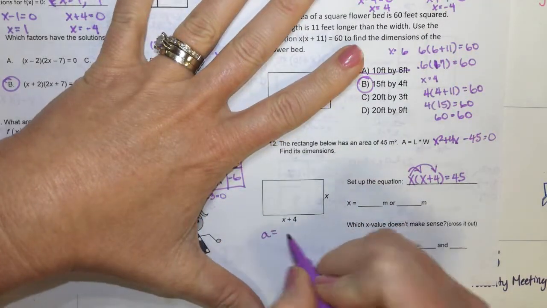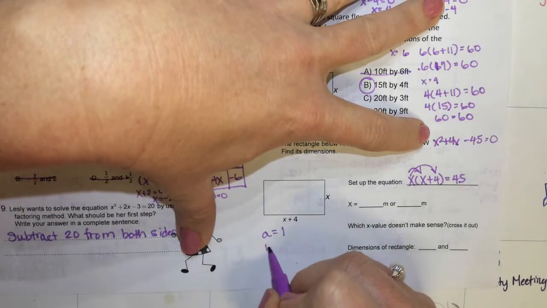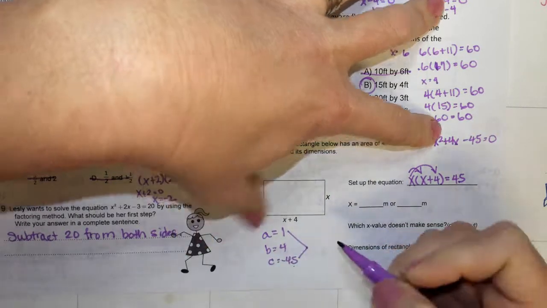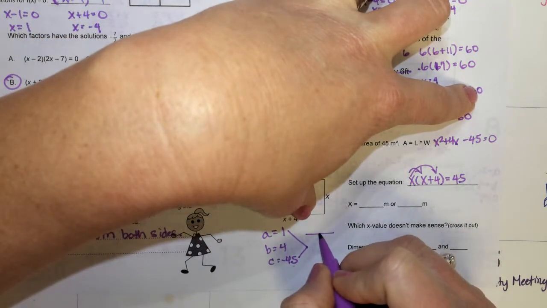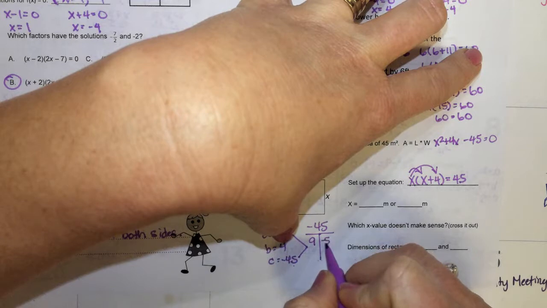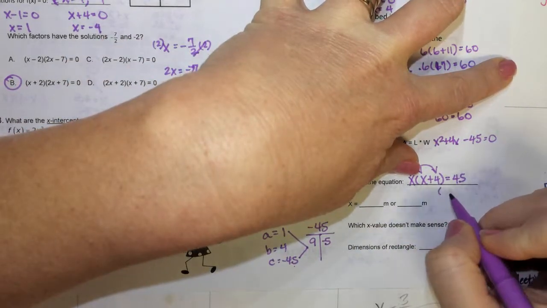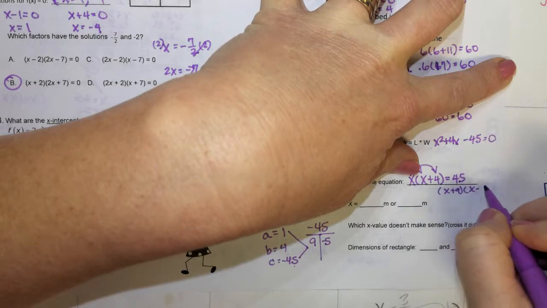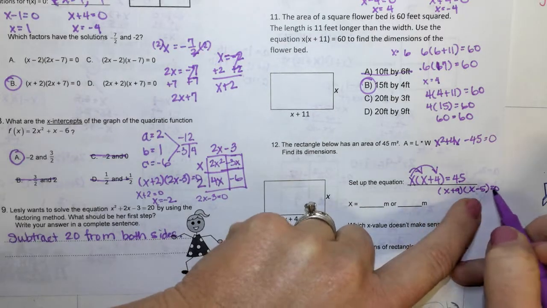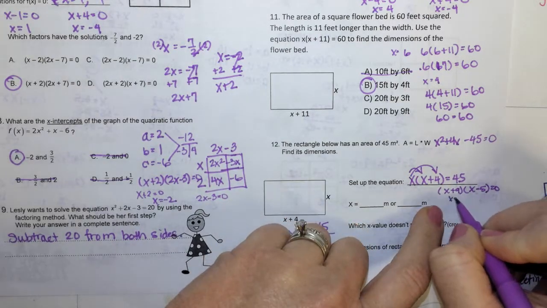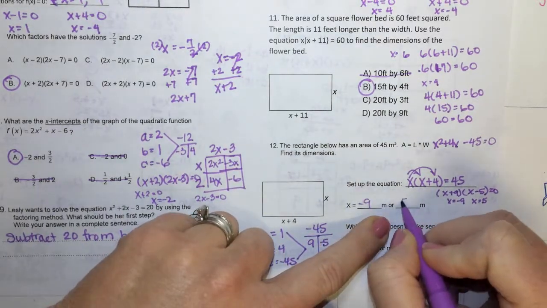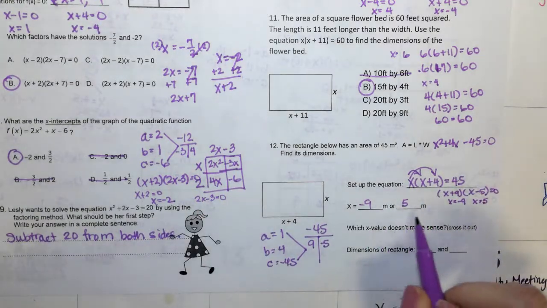So I would have a equals 1, b equals 4, and c equals negative 45. I'd have to do my a times my c, which would give me negative 45, and two factors of negative 45 that add up to give me 4 would be 9 and negative 5. So that means my factors would be x plus 9 and x minus 5. So when I set each one of these factors equal to 0 and solved, I would get that x equals negative 9 and x equals 5. So it means x equals negative 9 or 5.